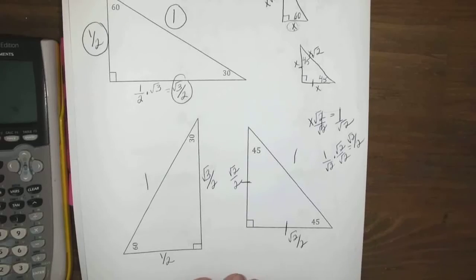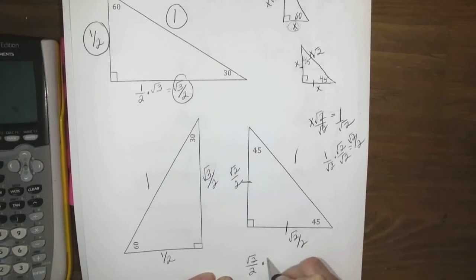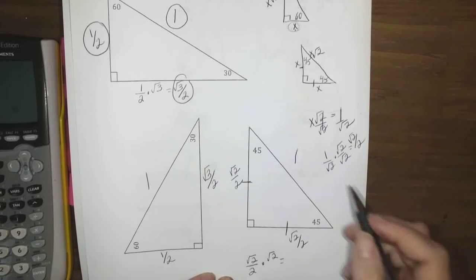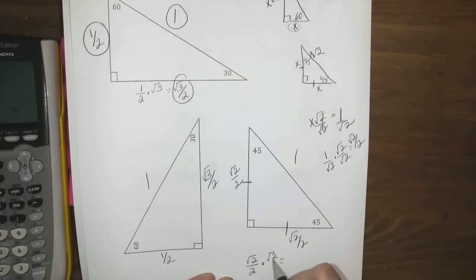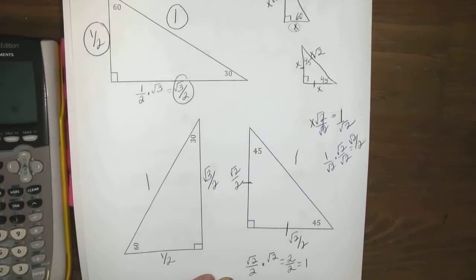And if you doubt yourself, you can always take the leg and multiply it by √2 and see if it comes out to be the hypotenuse. √2 times √2 is 2. There was a 2 on the bottom. 2 divided by 2 is 1. So we know we're correct.